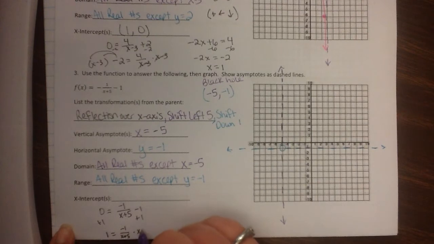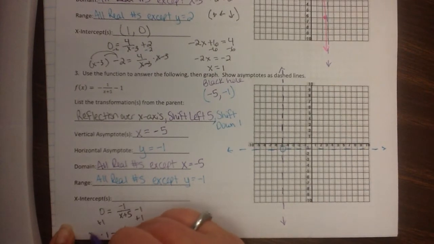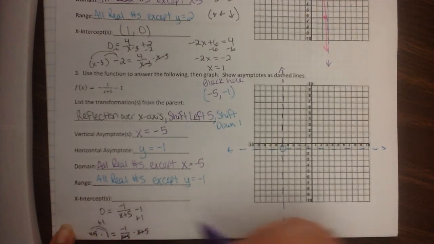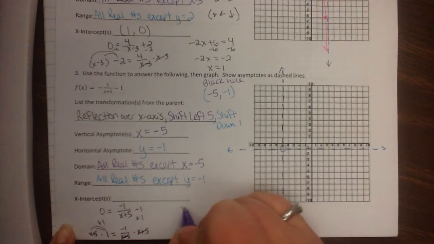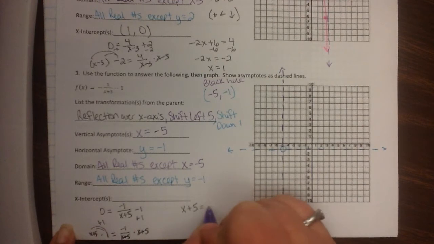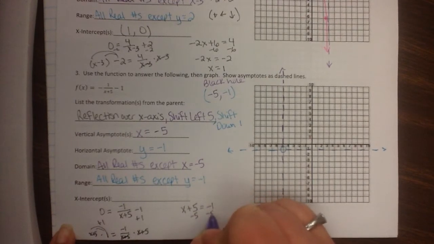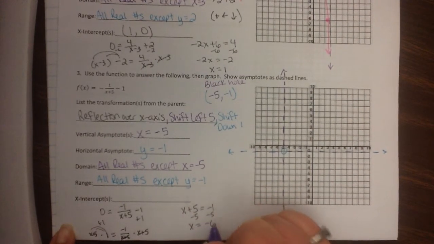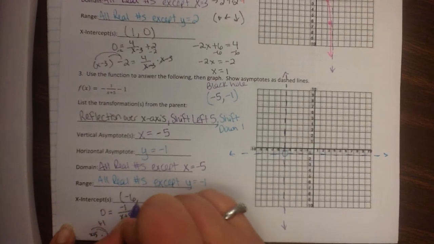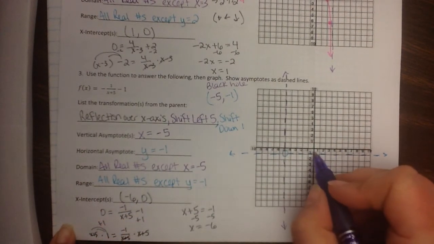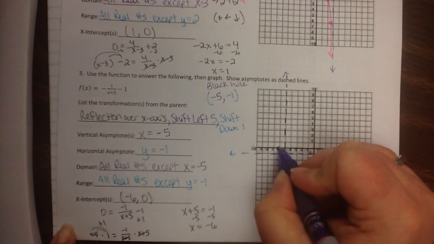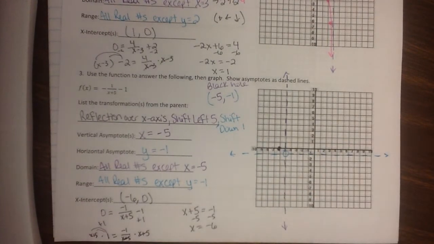You need to multiply both sides by x plus 5. Over here it will cancel. Here we'll distribute a 1, so that's not really going to change anything. So I've got x plus 5 equals negative 1. Subtract 5 from both sides. X equals negative 6. Remember, you have to write it as an ordered pair. Negative 6, 0. So I'm going to go through that point.